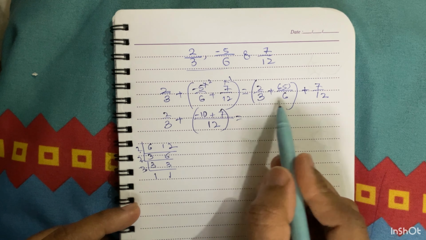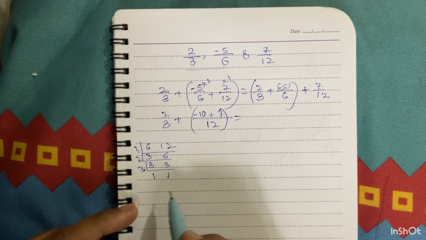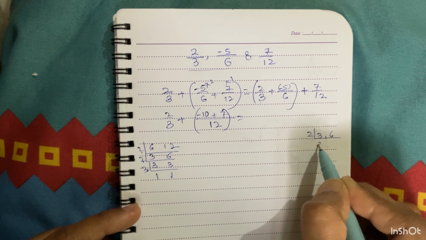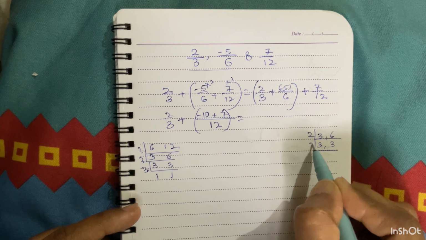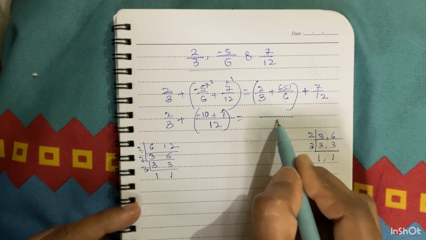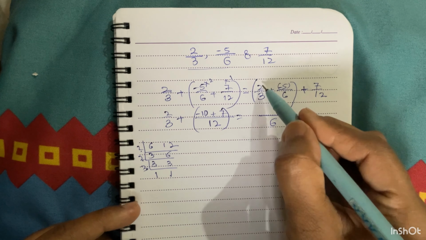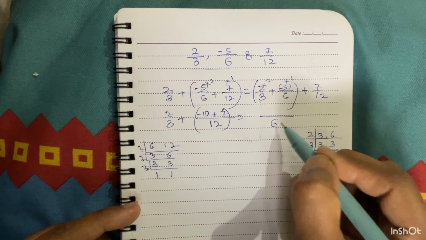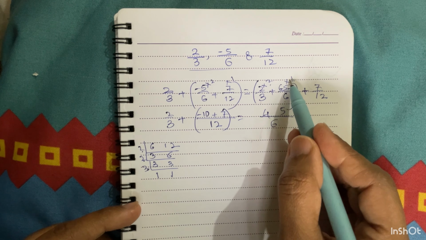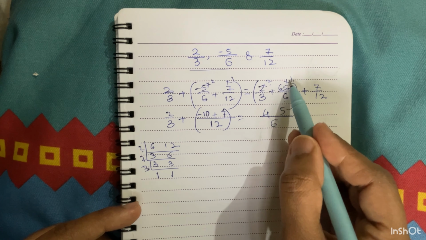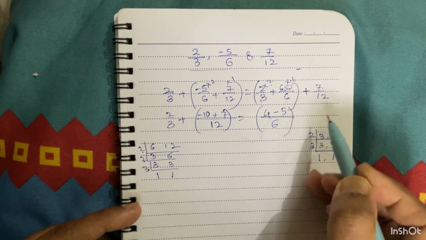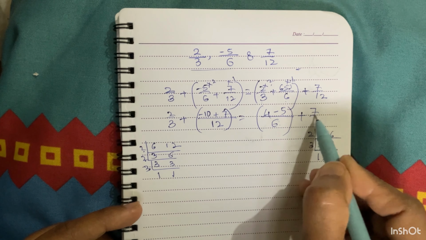Now here again 3 and 6, what we have to do? We have to take the LCM. For that 3 comma 6. Now 2 3s are 6, 3 2s are 6. So for this the LCM we got is 6. Okay, now see here, 3 2s are 6, 6 1s are 6, 2 2s are 4, 5 1s are 5. Now see here, minus and plus, minus plus minus, further minus plus minus. Now let me write it in the bracket. Now plus 7 by 12 as it is.